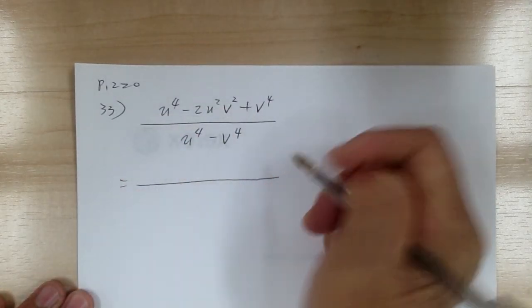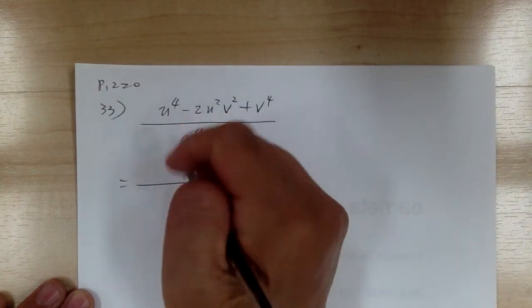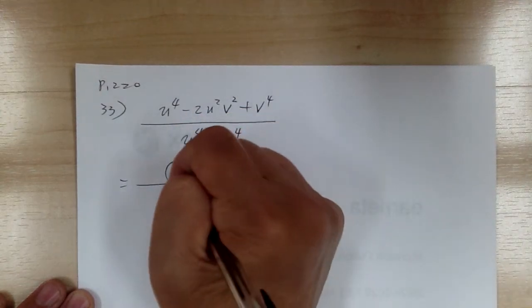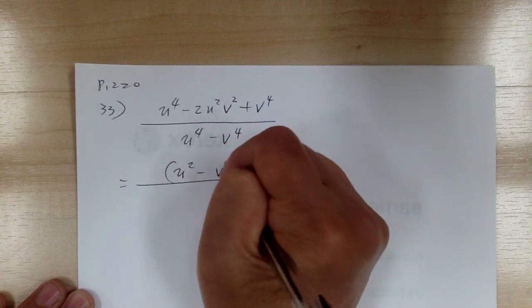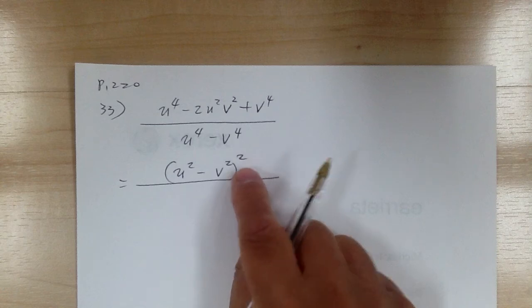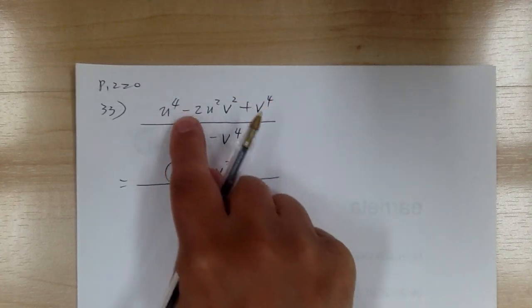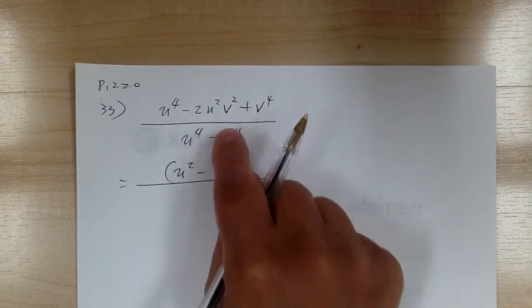When you're doing the factoring, you can go to step 1 and step 2. Notice this is a perfect square. So you're going to get u squared minus v squared, and double check. So that's your step 2b. So this will give you that, this will give you that, and minus check 2, and yeah, it checks.